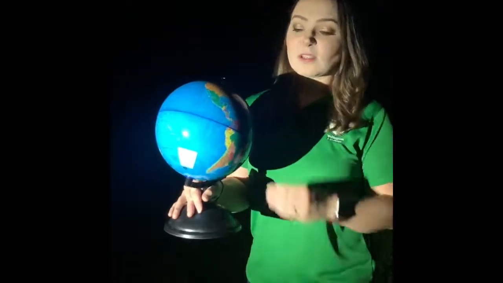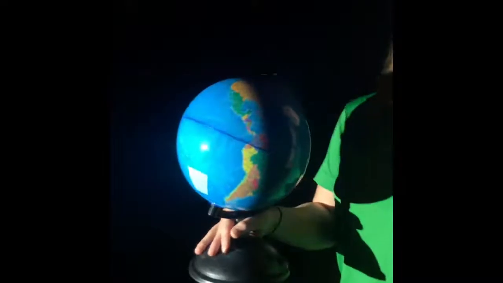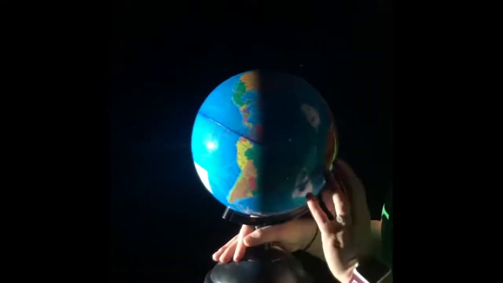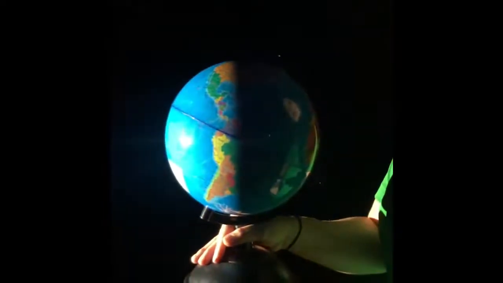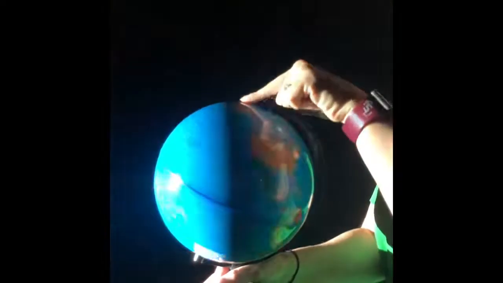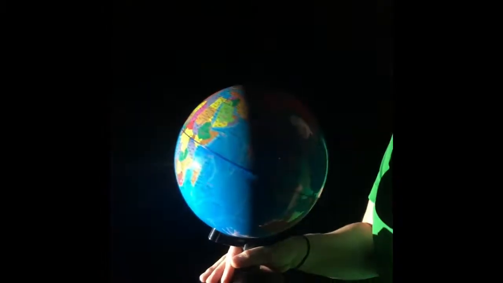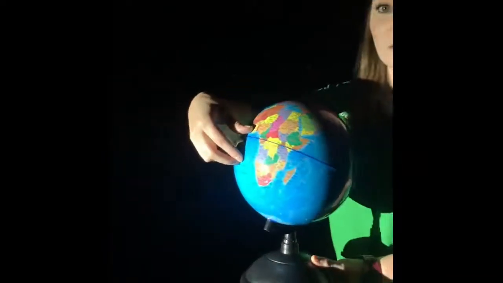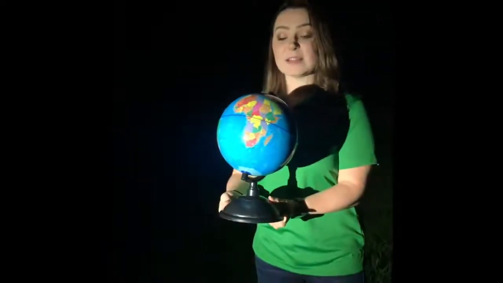Second, notice from the side view of Earth, half of the Earth is in daylight and half is in darkness. However, the daylight and darkness is not distributed evenly among the northern and southern hemispheres. The North Pole is experiencing 24 hours of darkness. Additionally, notice near the equator, they're getting direct light.